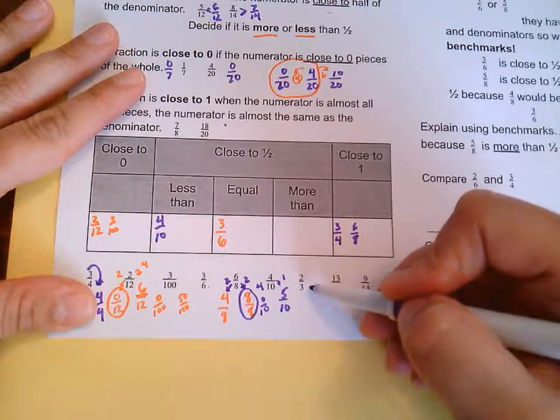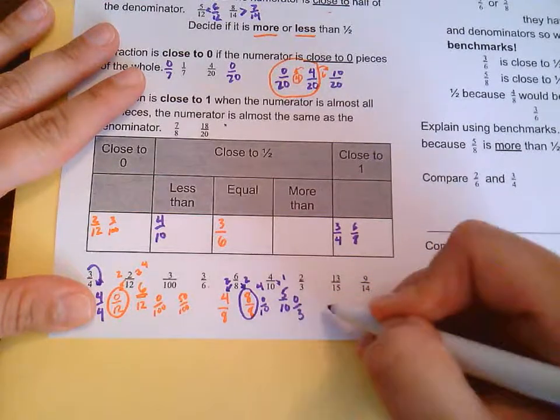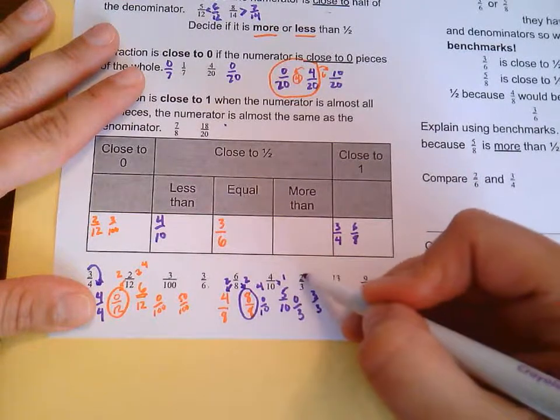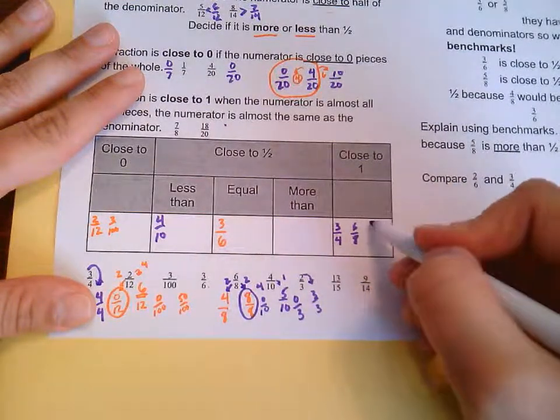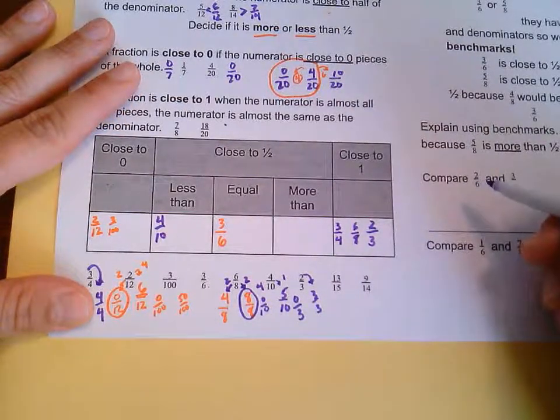All right, taking a look at 2/3. 3 is an odd number, so it doesn't have a perfect half for us to be working with. But I know that a 0 would be 0/3 and a whole would be 3/3. I'm 2 away from 0 and only 1 away from a whole. So I know that 2/3 is going to be closer to a whole.